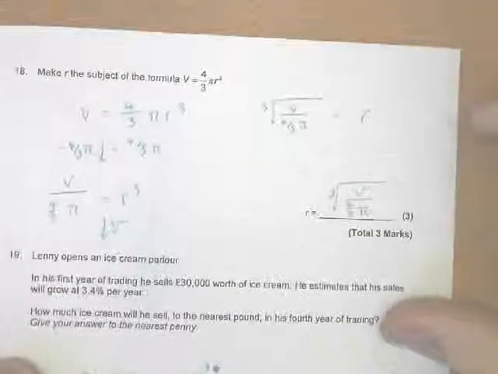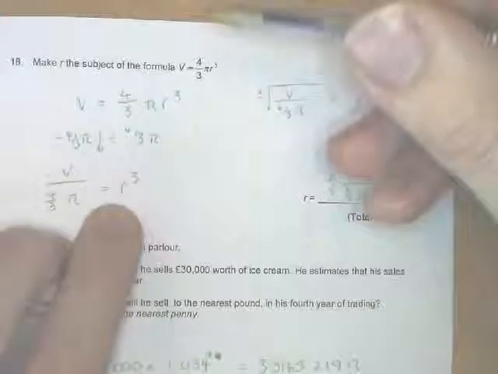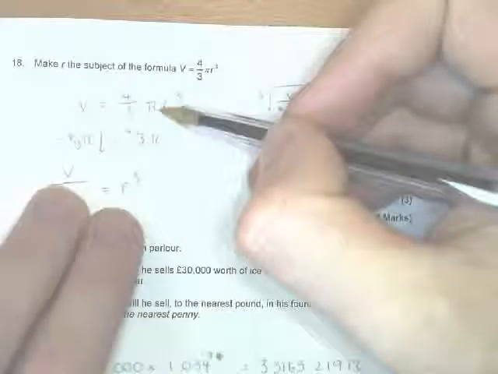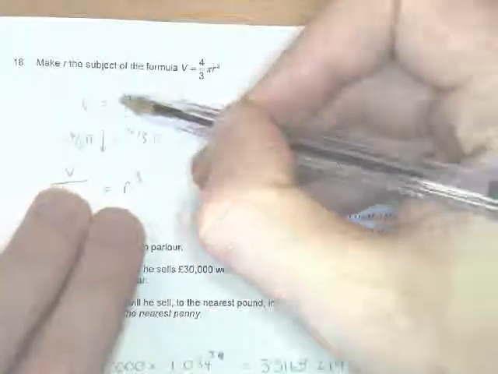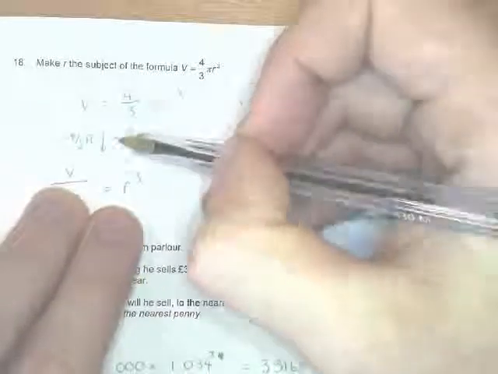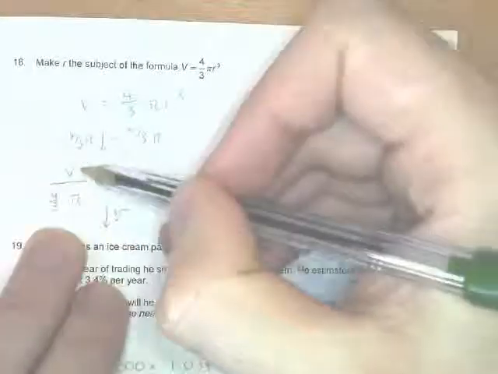We also say that that's the same as having 3V over 4 pi, cube rooted. Either of these two would get you the 3 marks. You get a mark for dividing by 4/3 pi, a mark for cube rooting, and then a mark for your final answer.